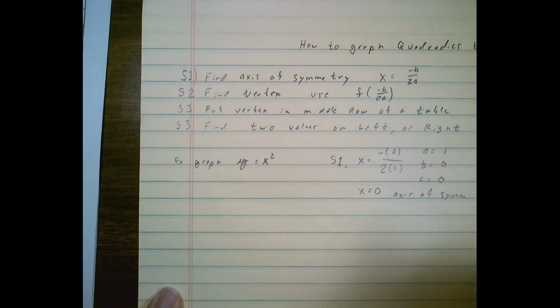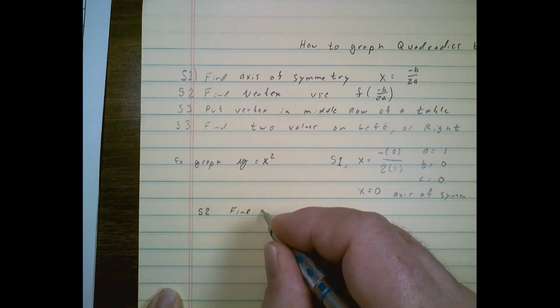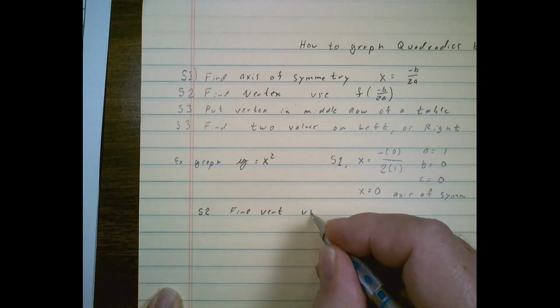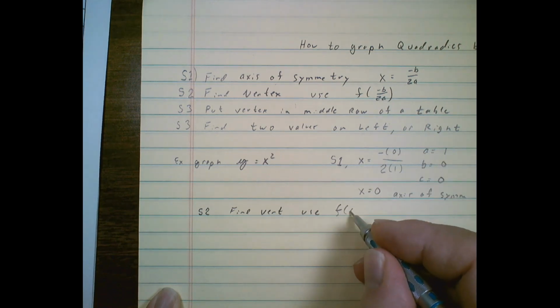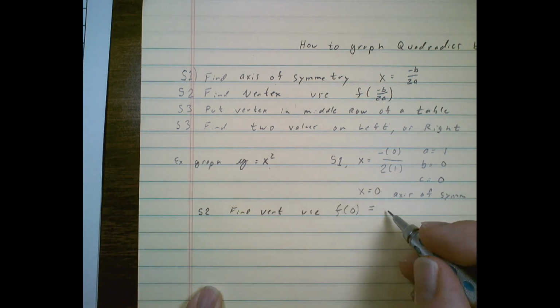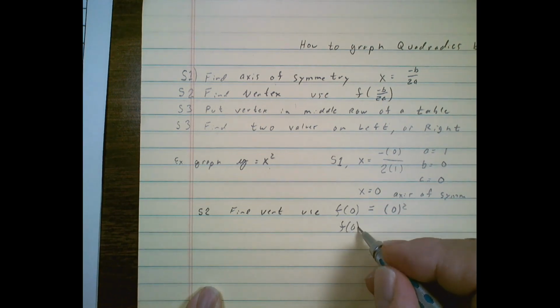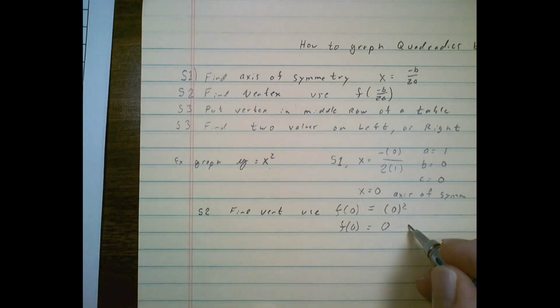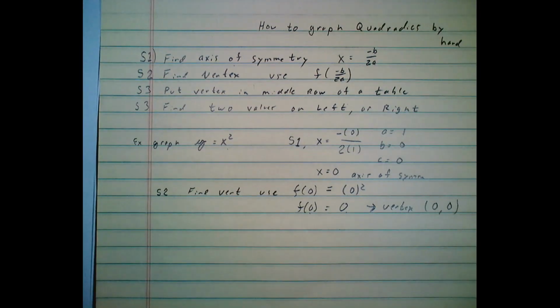All right, the next thing I want to do, step 2, I want to find my vertex, and I'm going to use f of negative b over 2a. I know what that is now. I'm going to use f of 0. I'm going to plug it into my original equation, so I'm going to have 0 squared. That gives me f of 0 equals 0. That gives me my vertex. That was x. What I get back is y. So vertex is 0, 0. Sorry, it ran off the page.